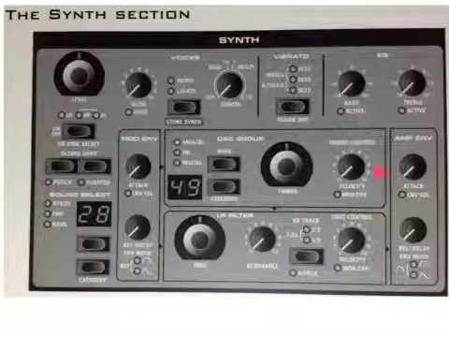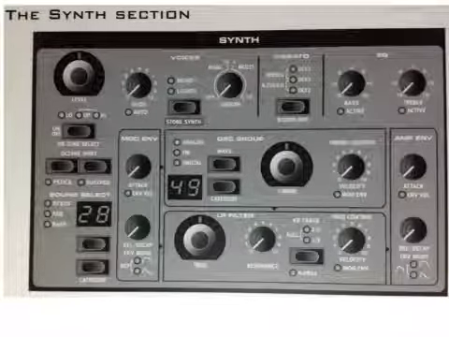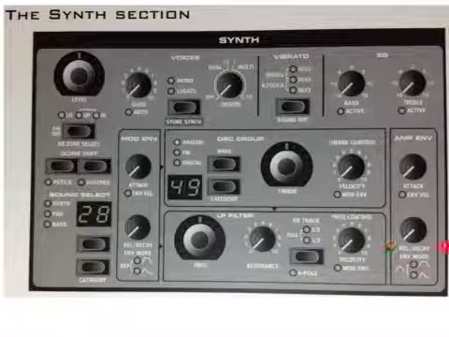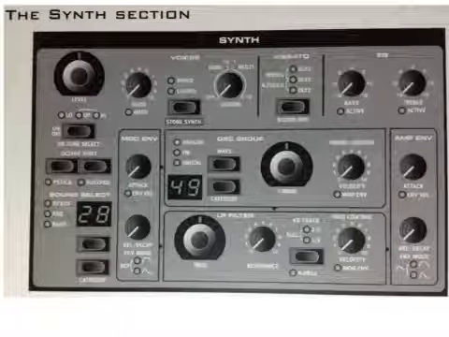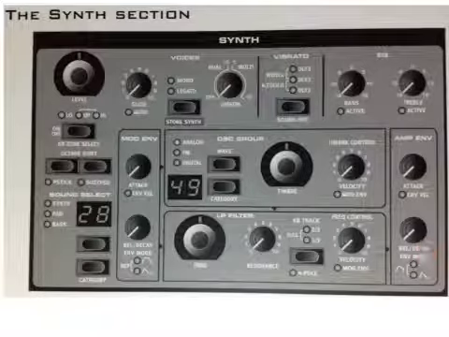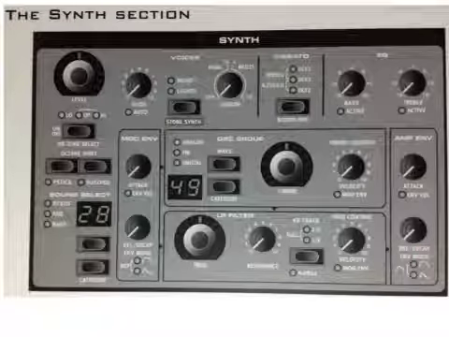Here's the amplitude envelope section. And notice the attack and release knobs here and here. Rather than having separate knobs for decay and sustain, notice that on the Nord Stage, the user selects a waveform pattern here that represents the type of decay, sustain, and release that one desires.